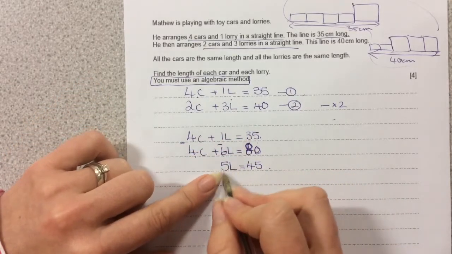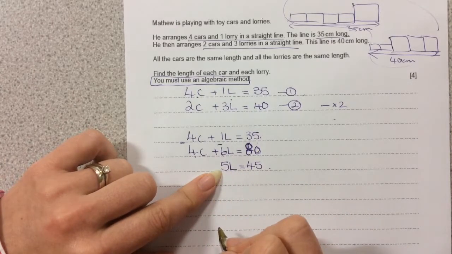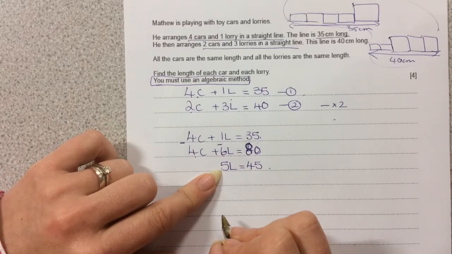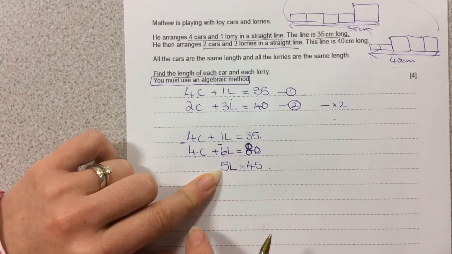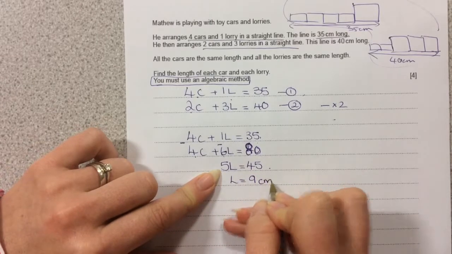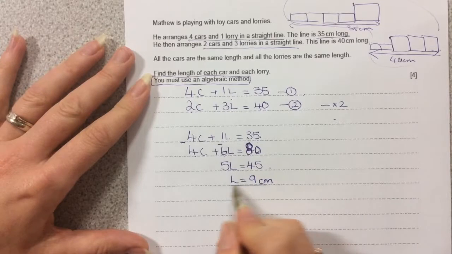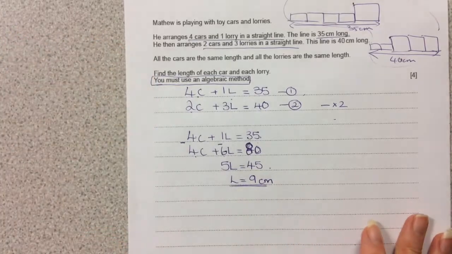Now this means 5 lorries are equal to 45 centimetres. So what would 1 lorry be equal to? Well, 5 times something is 45. That would be that the lorry is equal to 9 centimetres length. Okay, so we found the length of the lorry. We now have to find the length of the car.